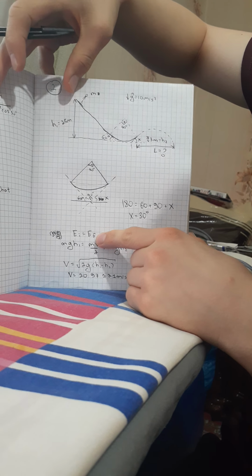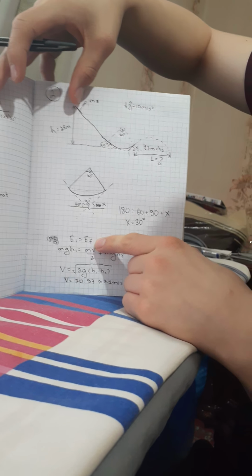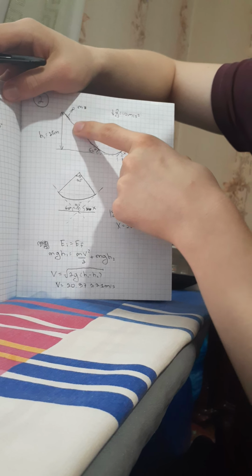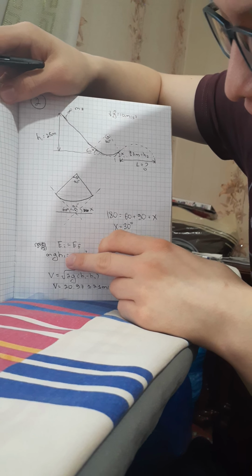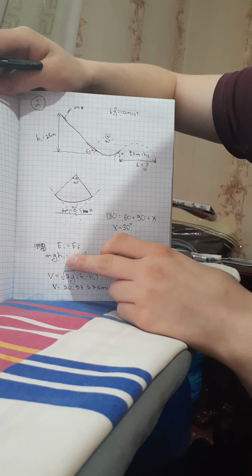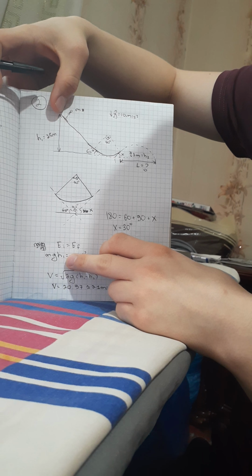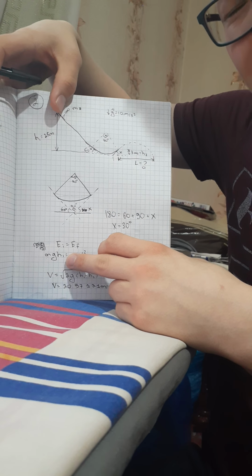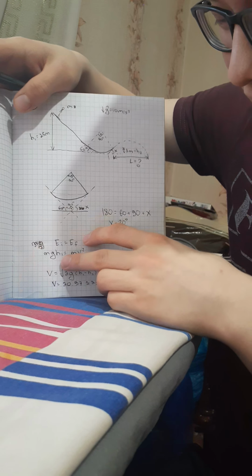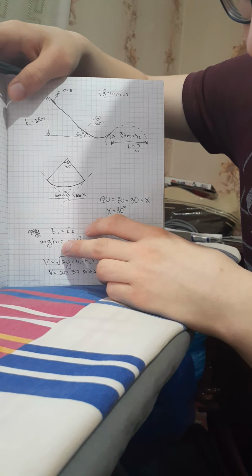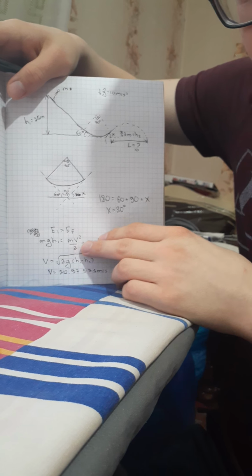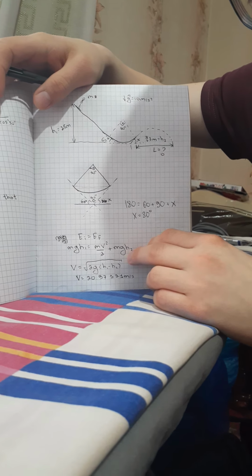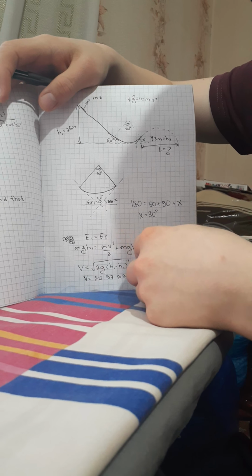First of all, this person has potential energy mgh1, and doesn't have kinetic energy because it starts from rest. Yes, mgh1, initial energy, equals mv squared over 2 plus mgh2, because this is the final energy.